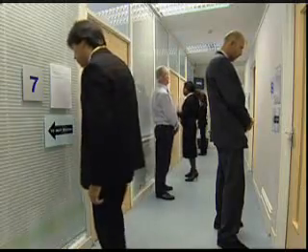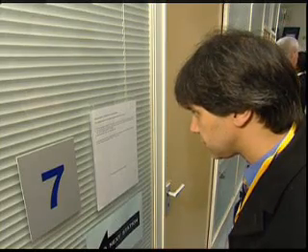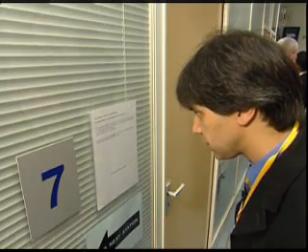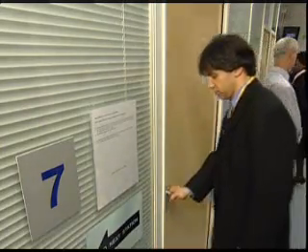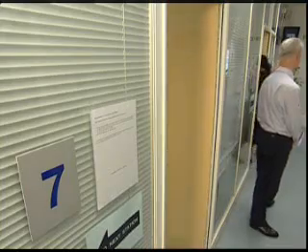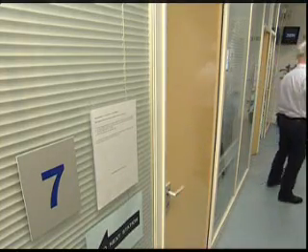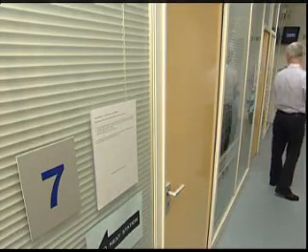You have 1 minute to get to your next station and to read the instructions there. When you hear the announcement to begin, enter the station. This cycle goes on until you've visited all of the stations.